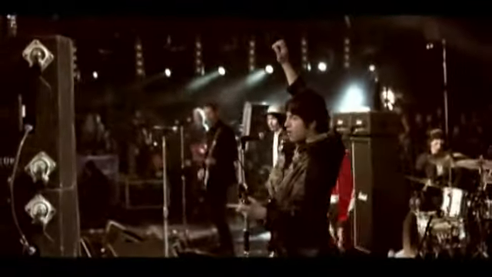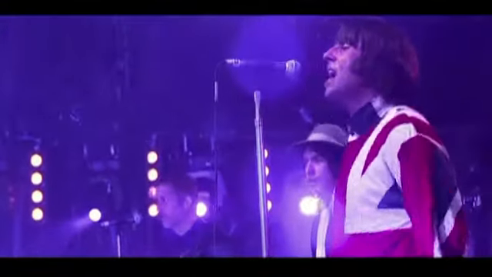Make the thunder and lightning sing in the eye of a storm.